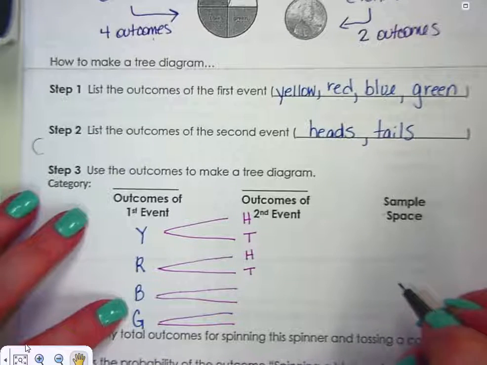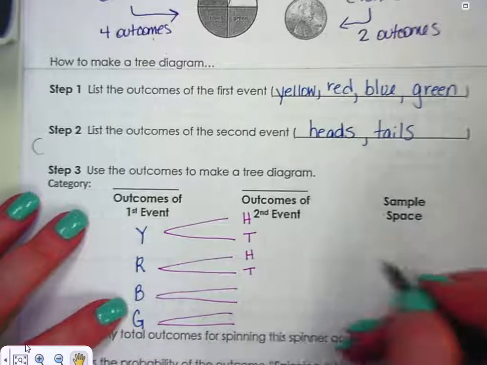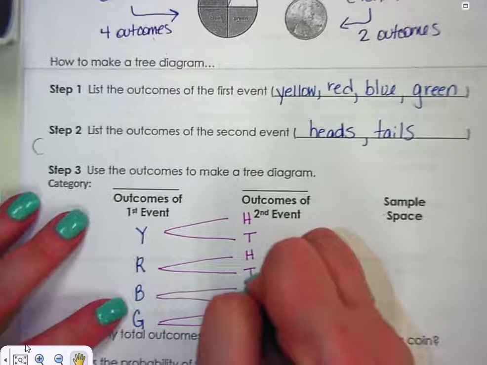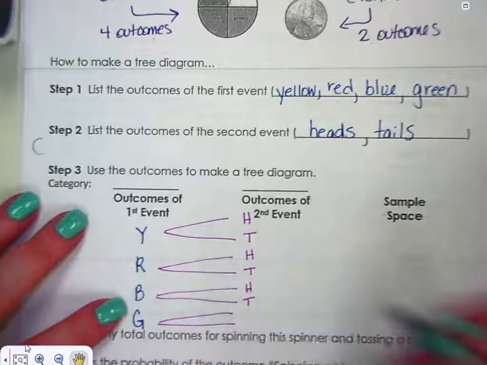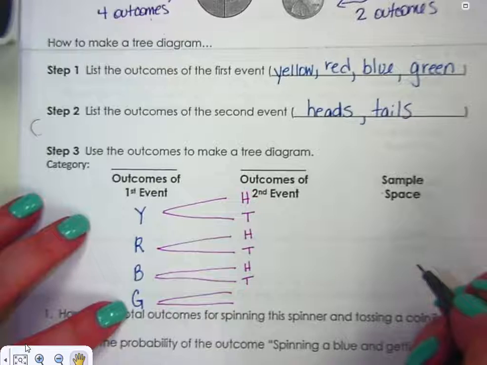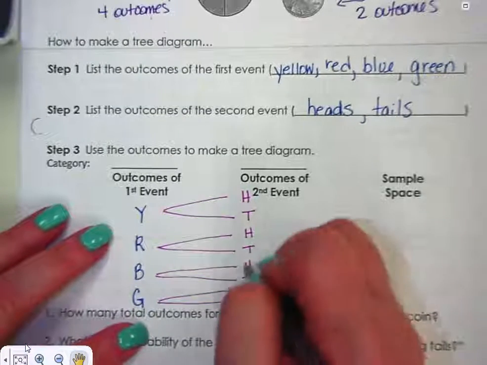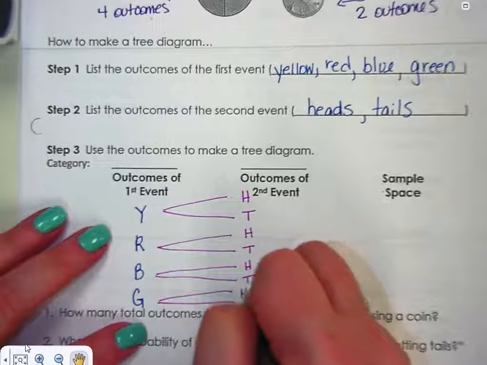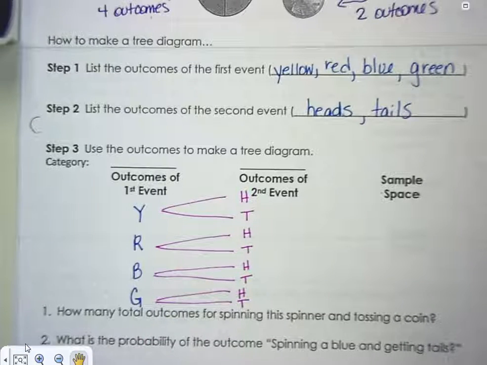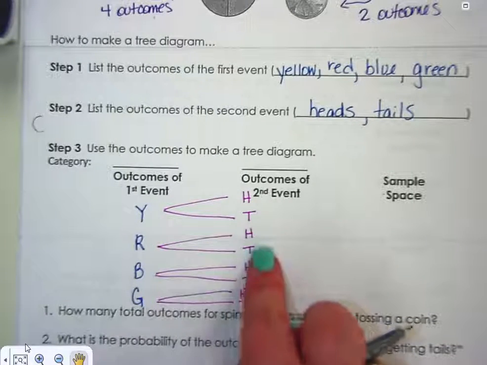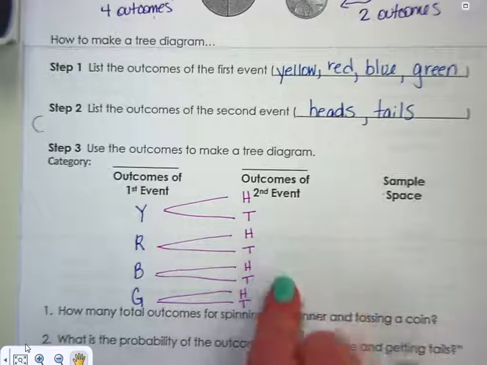If I spin and get blue, then when I flip a coin, I'm either going to get heads or tails. And the last one, if I spin and get green, then the next event is either going to be heads or tails. So how many different outcomes are there for these two events? How many outcomes are there? 8. So I can do that by counting the end of my tree diagram.